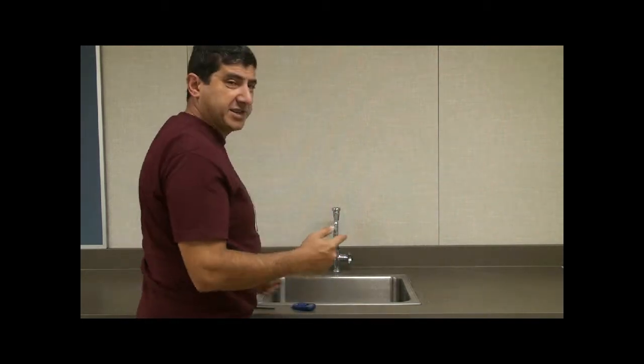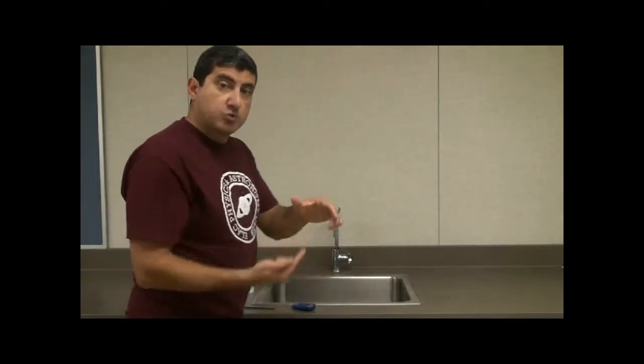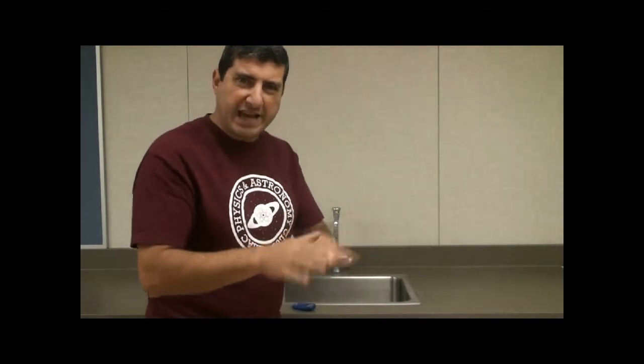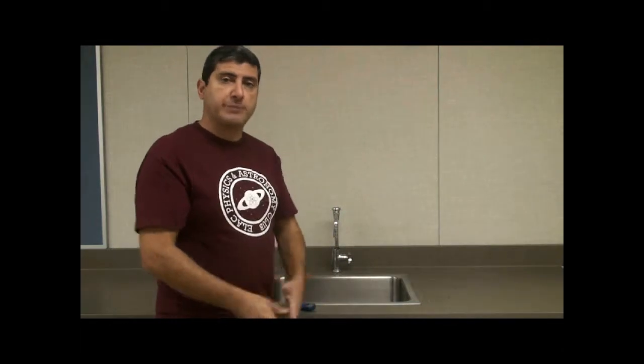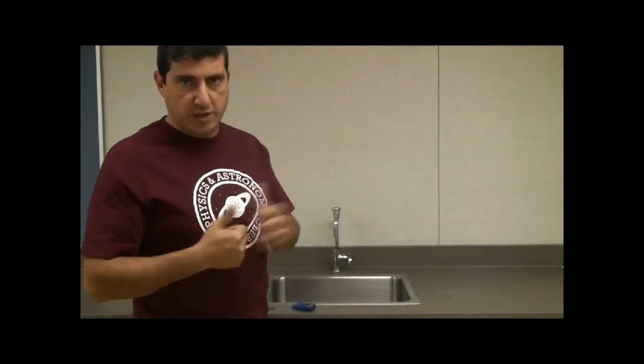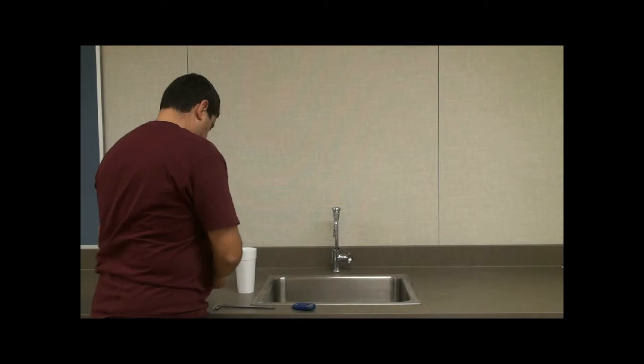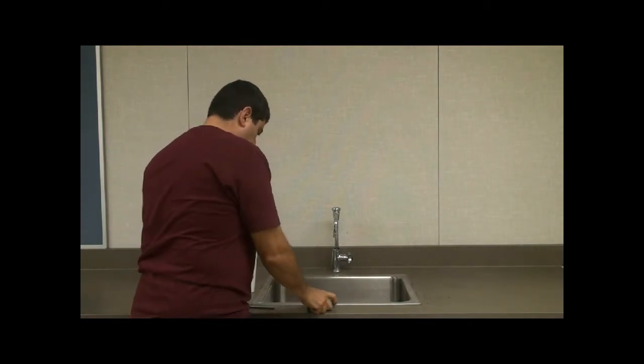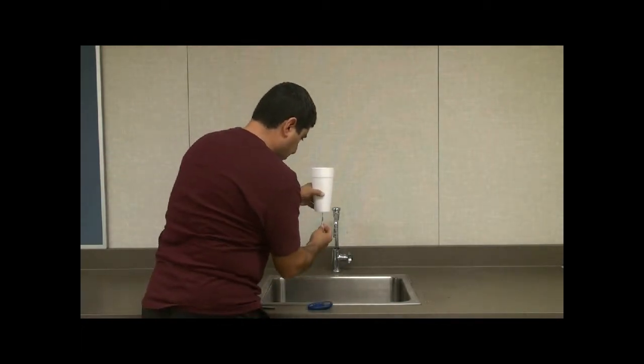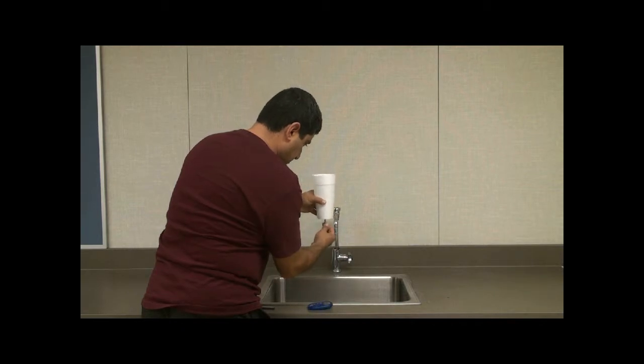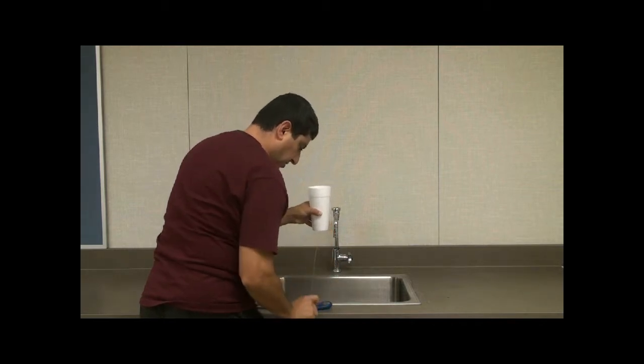So I'm going to do my best to start the stopwatch right when I poke the hole so that there's no gap in time, and then we'll measure how long it takes to drain this whole cup, and then we'll go over to the board and actually solve the problem. Okay? So we'll poke the hole at the bottom here, and then start the stopwatch.